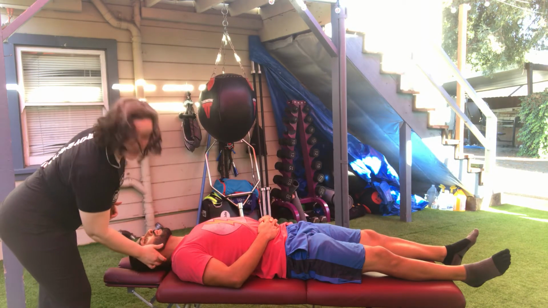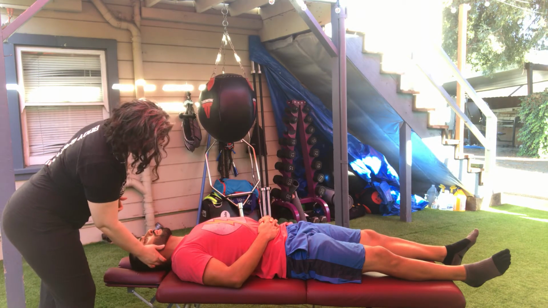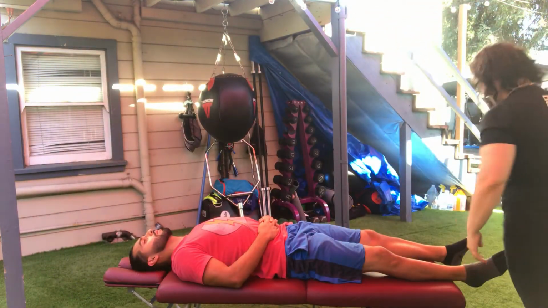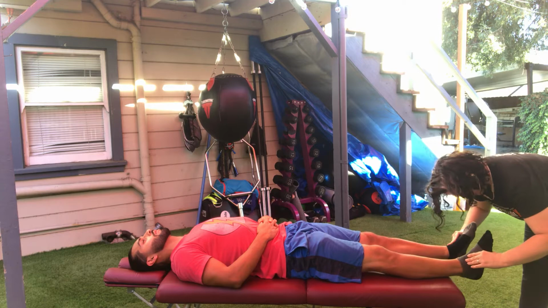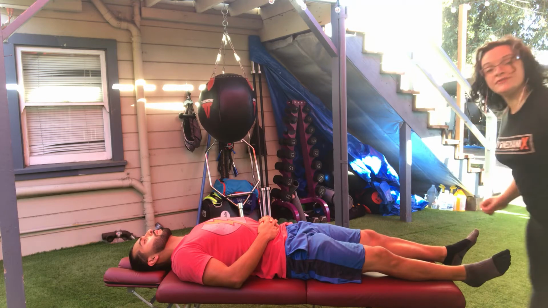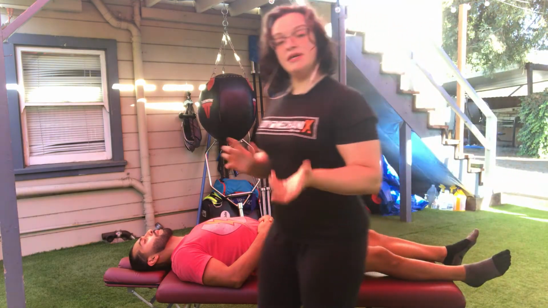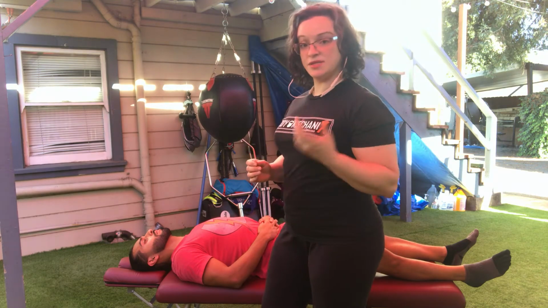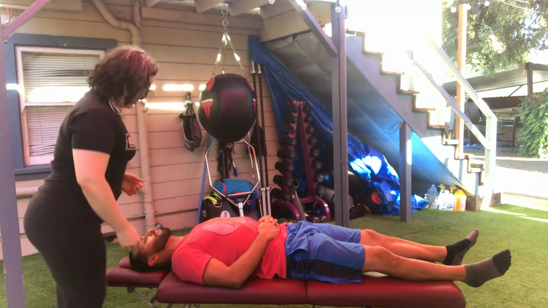Find the Atlas, go right up under that mastoid process, and push gently straight lateral to medial. And that does even it out a little bit. Okay, so we've got a little bit of laterality on that side. Now let's see if we've got rotation. I'm going to do a light P to A swipe along the transverse process.